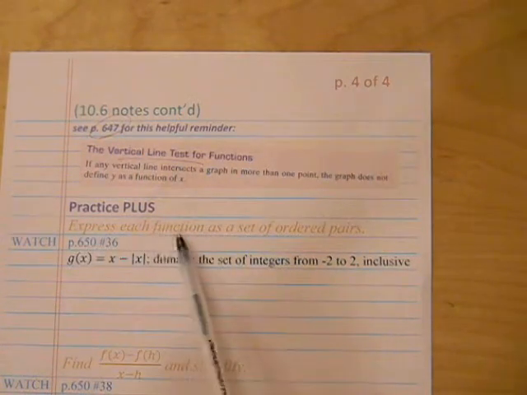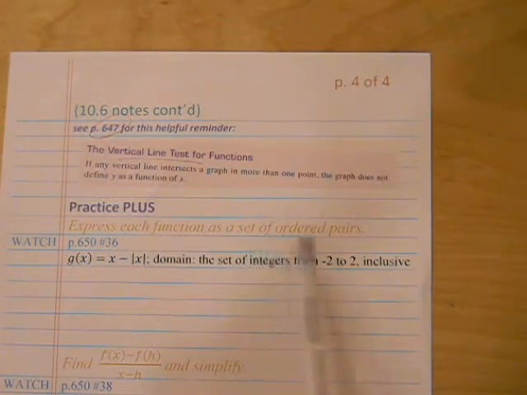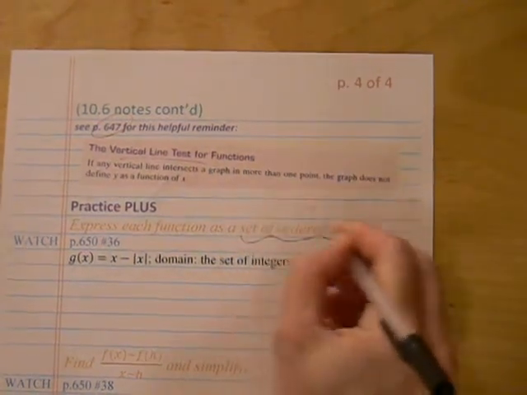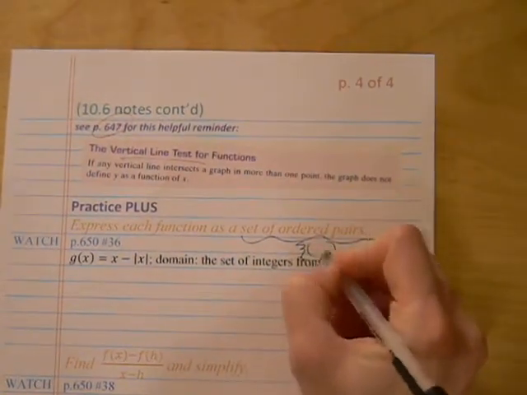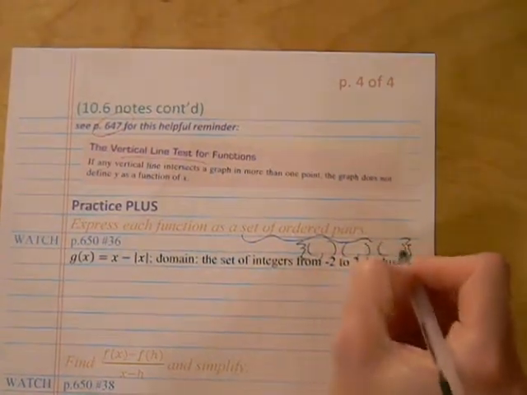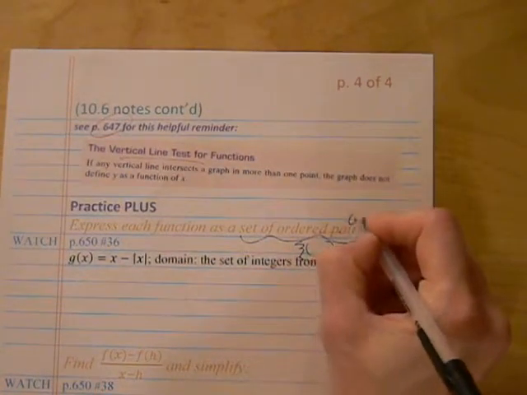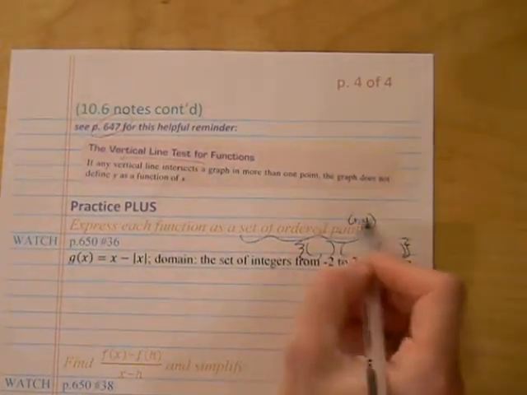But here's what we want to do. We want to take this function and express it as a set of ordered pairs. So what we're looking for is a set, in braces, and then you have your XY pairs. That's what an ordered pair is, your little x, comma, y. So we're going to want some numbers here.